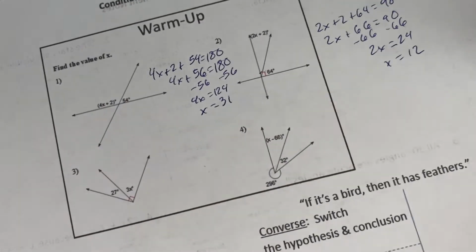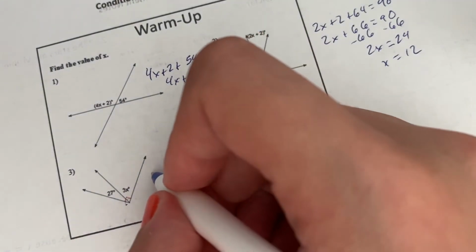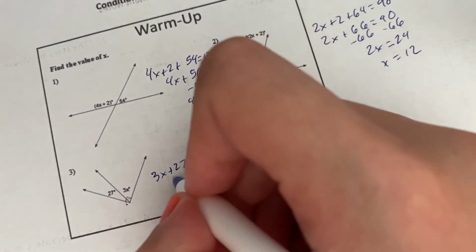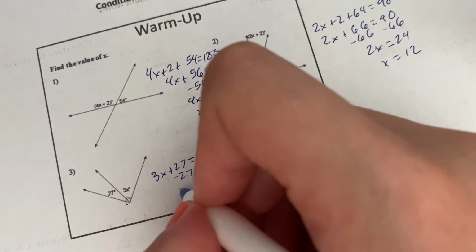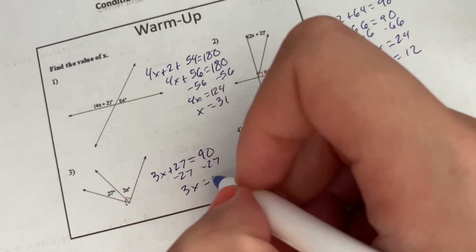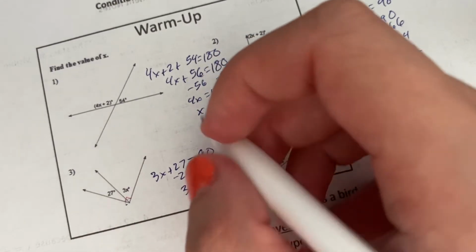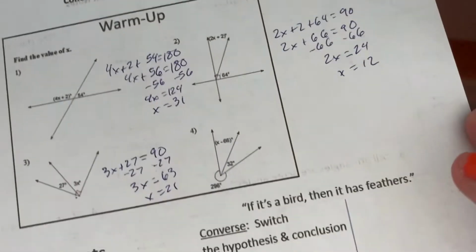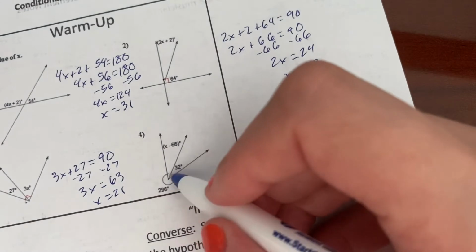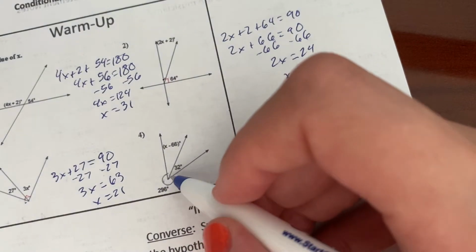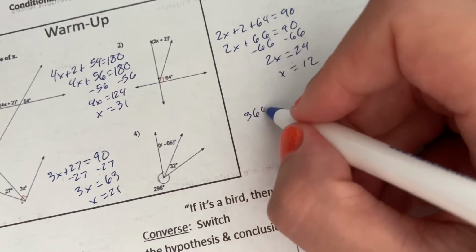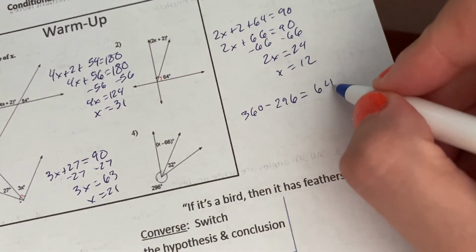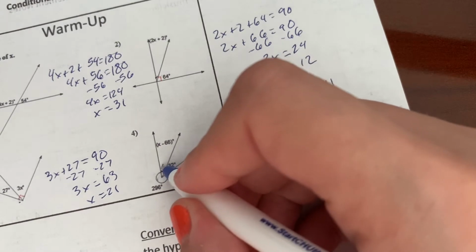All right, same thing over here. We have a 90-degree angle, so we'll set it equal to 90 degrees. Subtract 27. 3x is equal to 63, sorry. So x is equal to 21. Over here, we know this whole thing is equal to 360. So we do 360 minus 296, and that's 64. So then we know this part is 64.